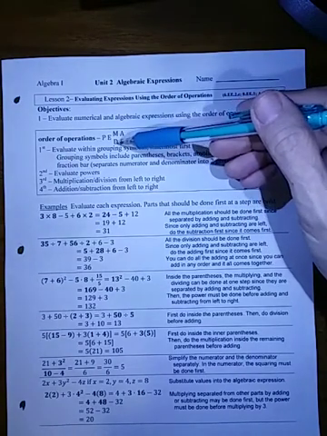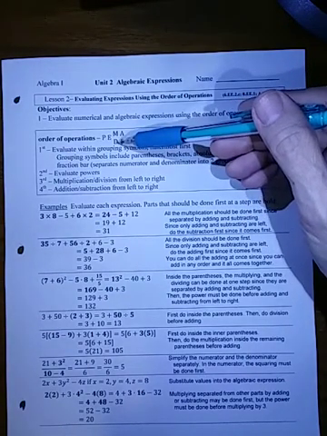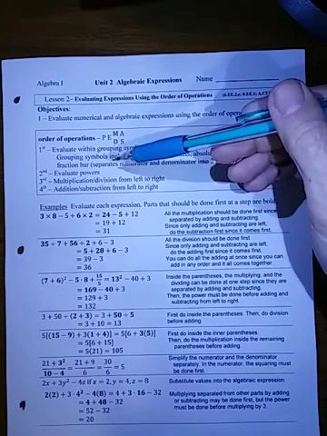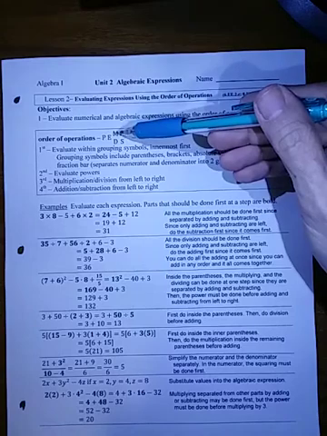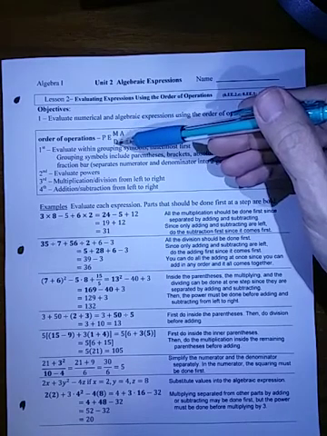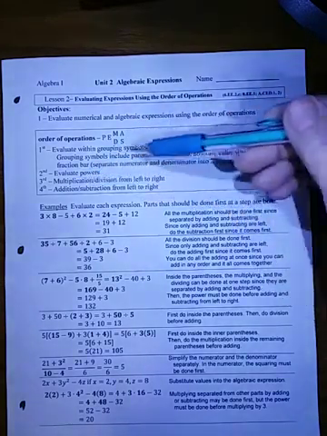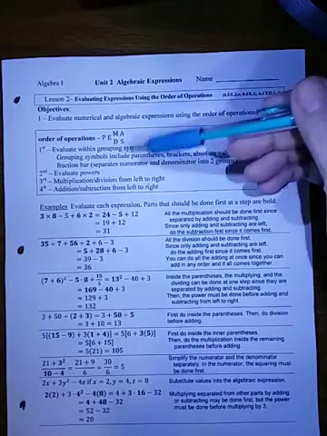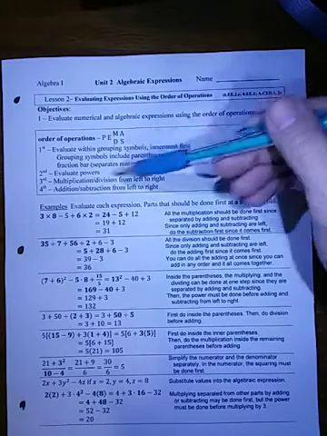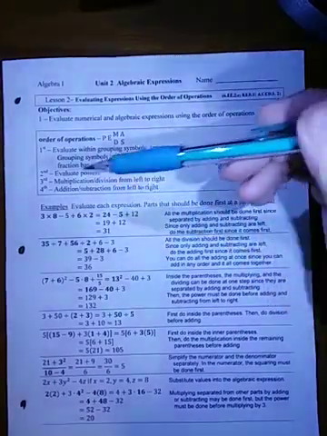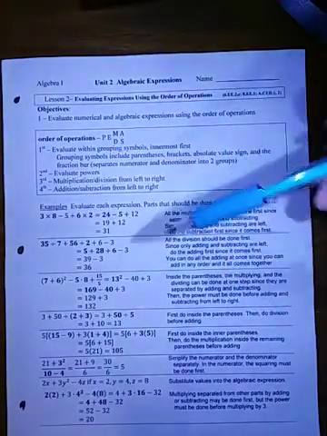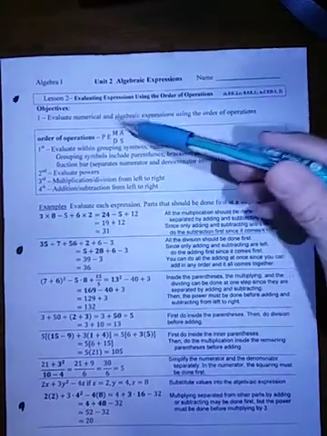Then you do multiplication and division at the same time from left to right. So whatever you come to first, if you come to the multiplication first, you do it first. If you come to the division first, you do it first from left to right. And then addition and subtraction are always the last thing that you do, again together from left to right. If you come to addition first, you do it first. If you come to subtraction first, you do it first. Now those are the rules.